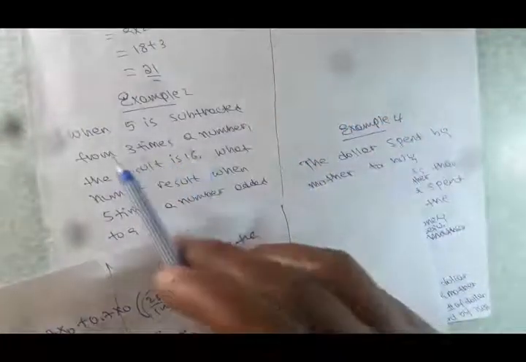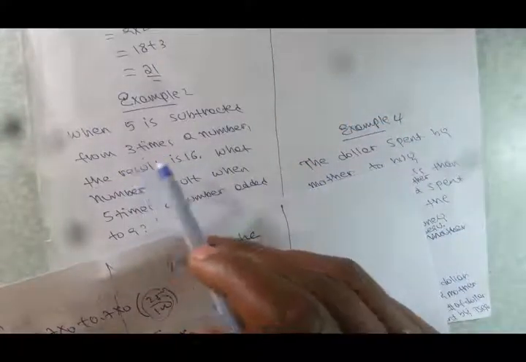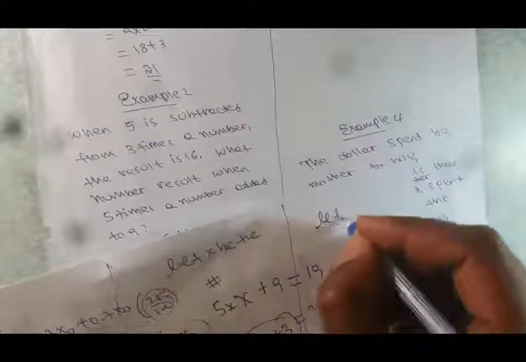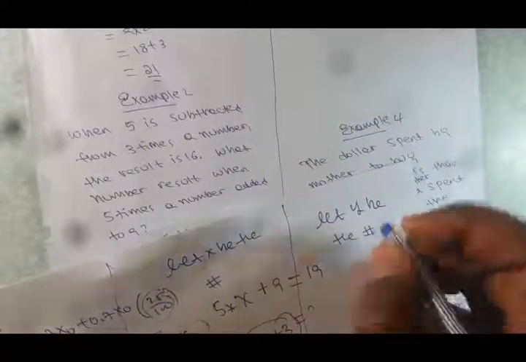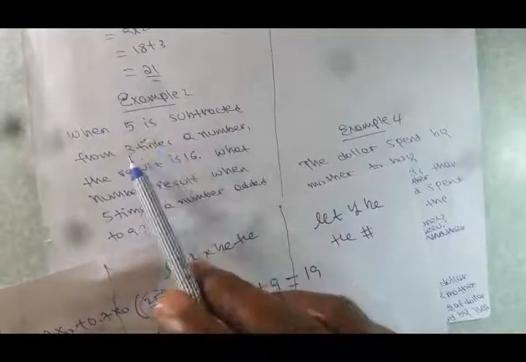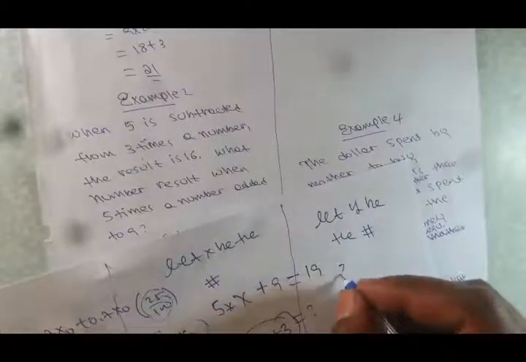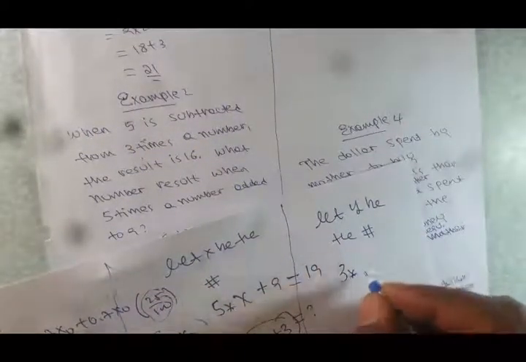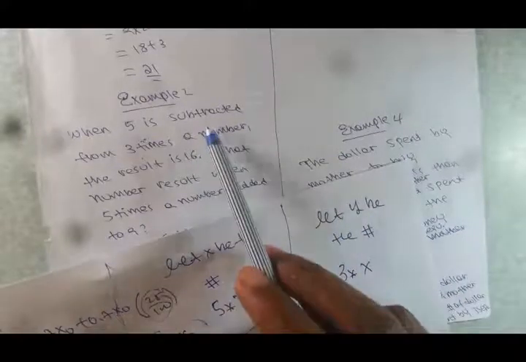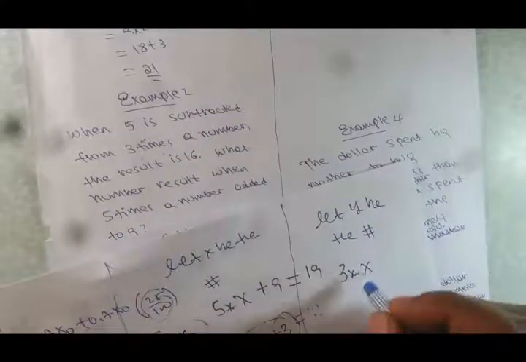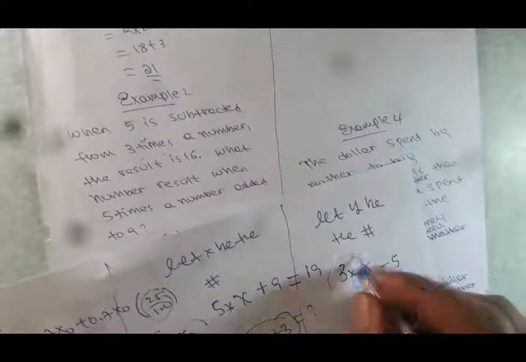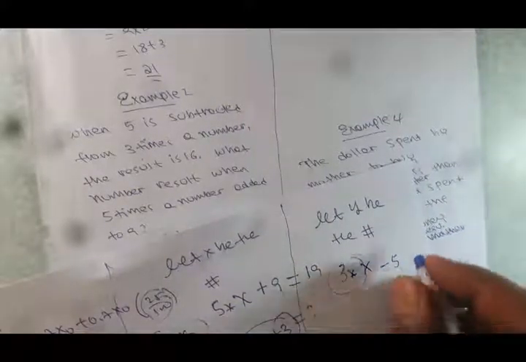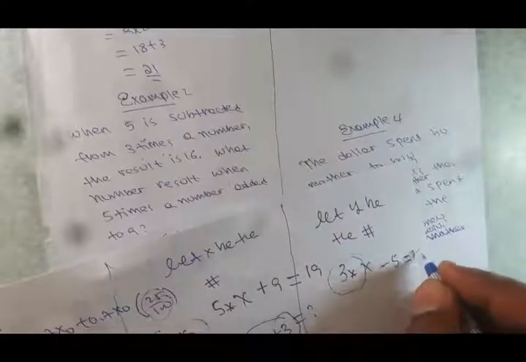And example 2 says that when 5 is subtracted from 3 times a number, let x be the number, the result is 16. Here, 3 times means multiplication times a number, and 5 is subtracted from it. Therefore this is 3x minus 5, and the result is 16.